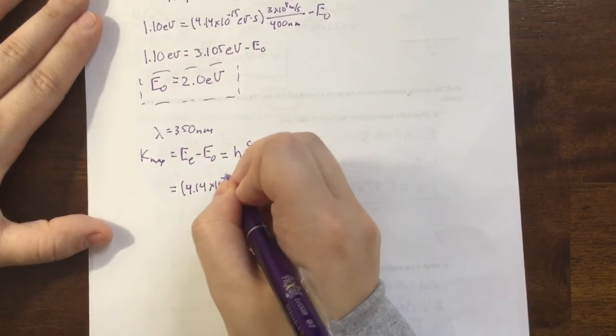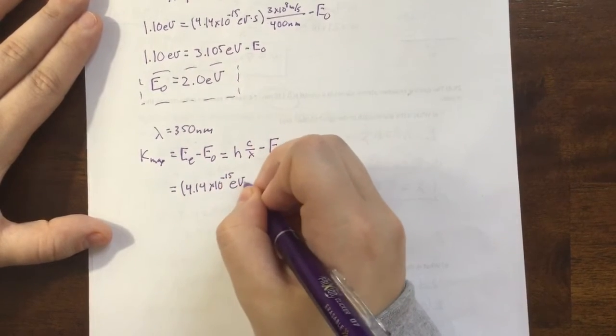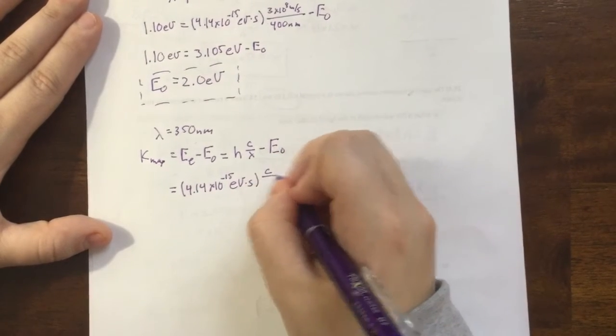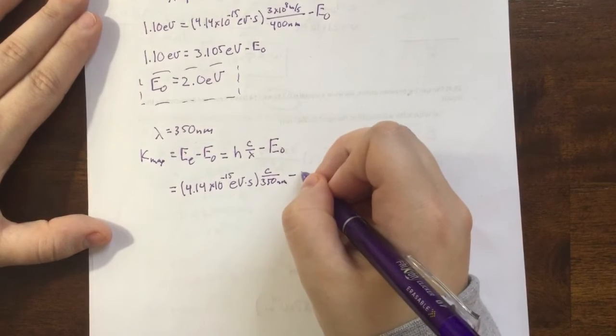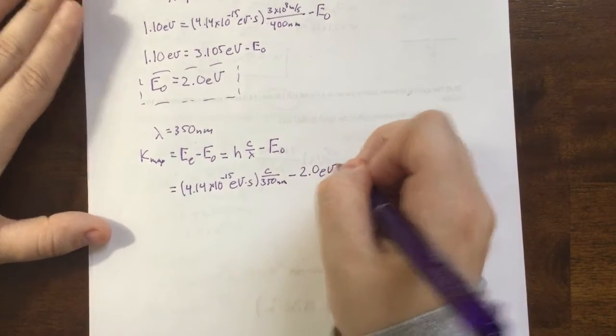4.14 times 10 to the minus 15 electron volt seconds times c over 350, minus 2.0.